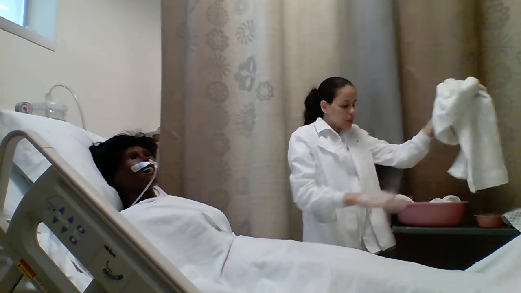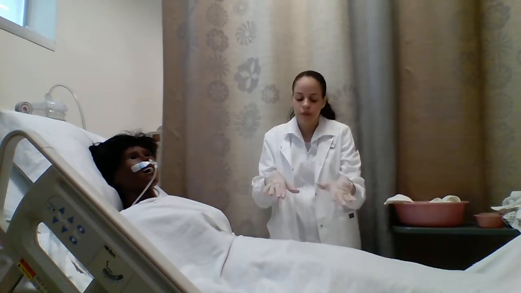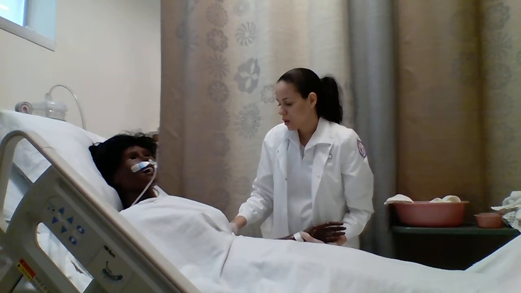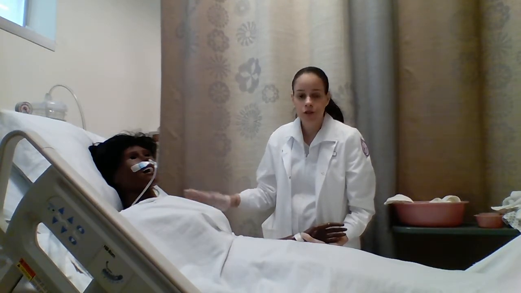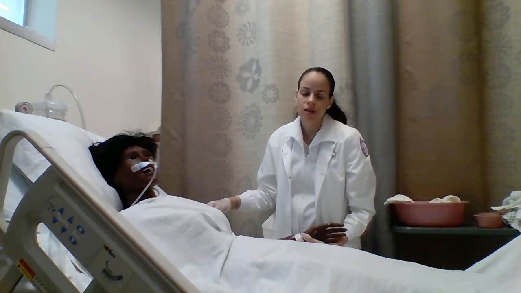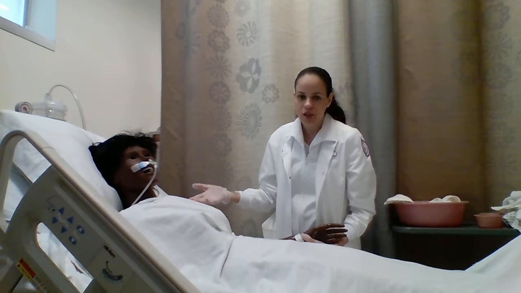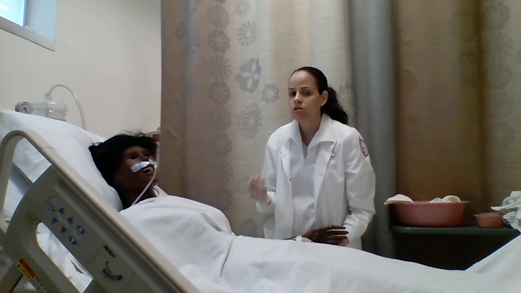So once I'm done with the hands, I'm going to do the chest and the abdomen. Before that, I would first apply lotion and deodorant, and I would put it on for the patient. And I would make sure to get the hands and the bony extremities.